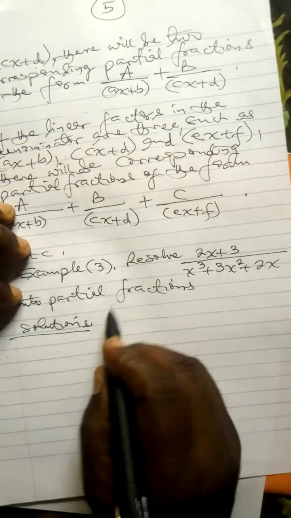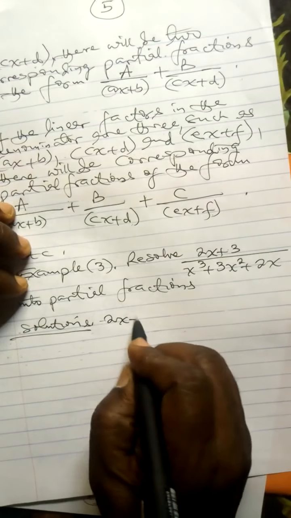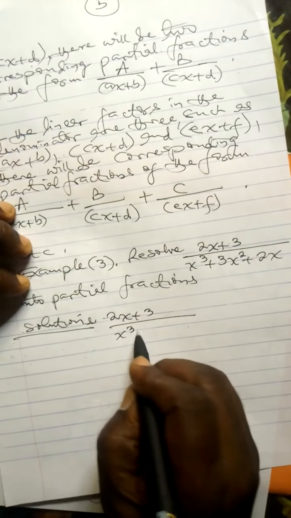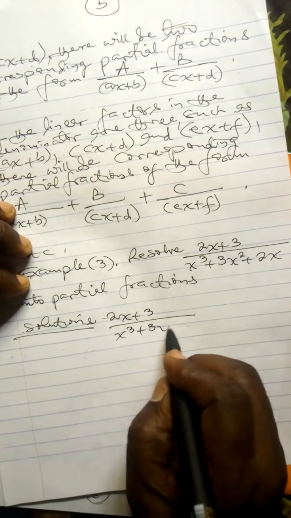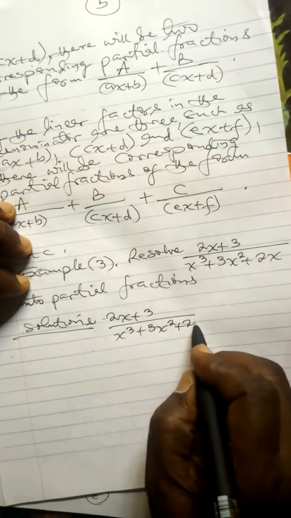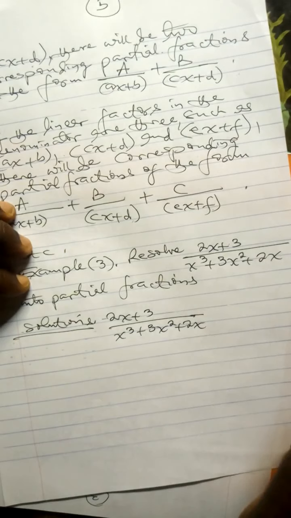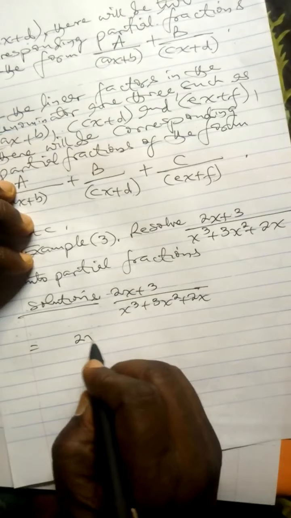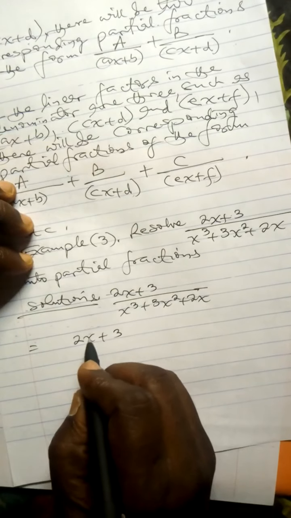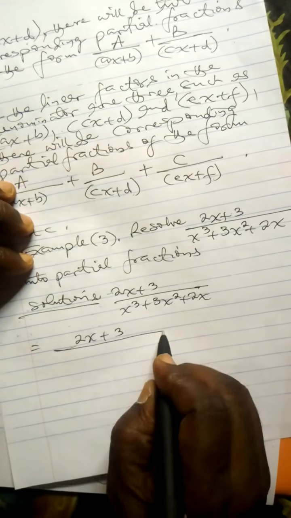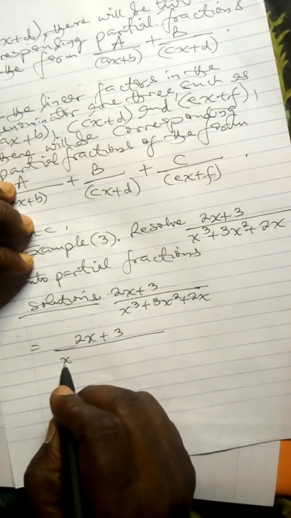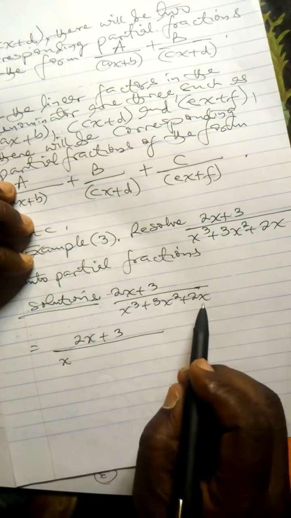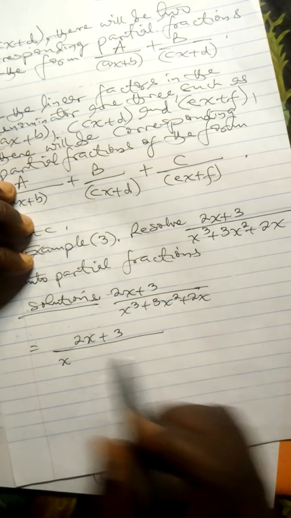So solutions, you have 2x plus 3 over x cubed plus 3x squared plus 2x is equal to 2x plus 3 over x cubed. Now I'm going to factorize because x cubed plus 3x squared plus 2x is factorizable, so I have to factorize it first.